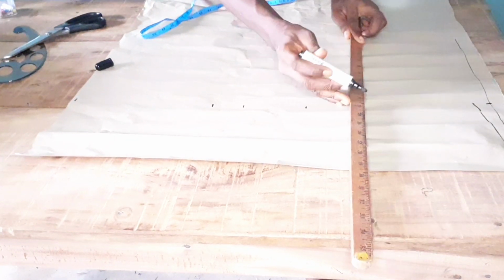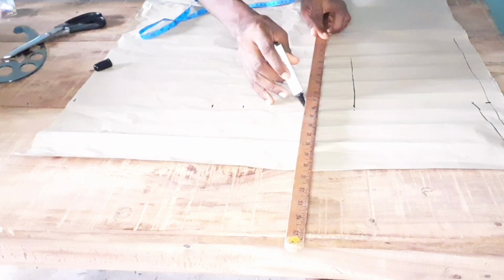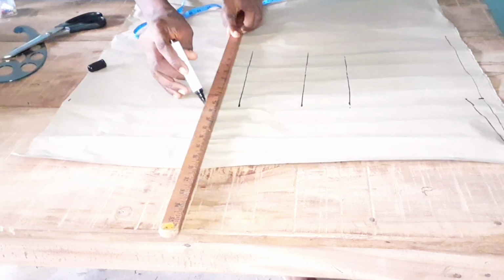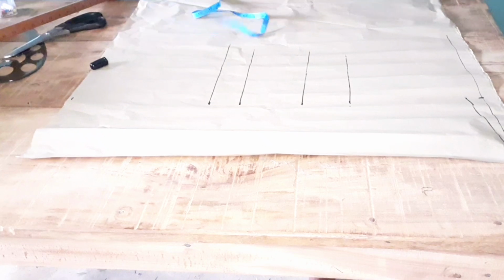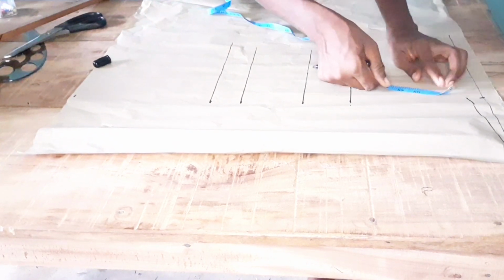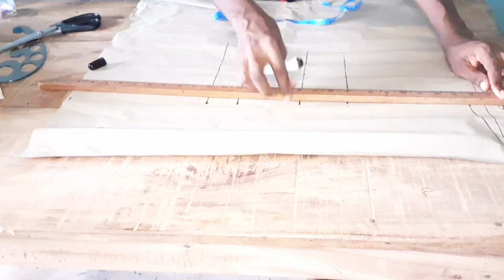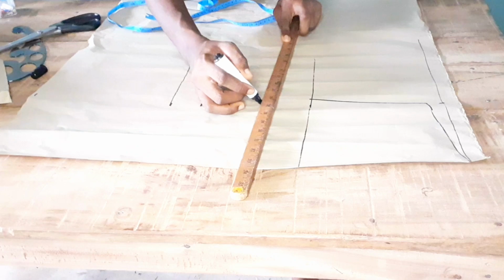Let's extend the line. Okay. Then from this point, this is my armhole. We are extending the lines.